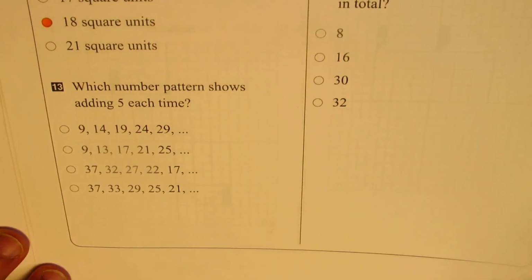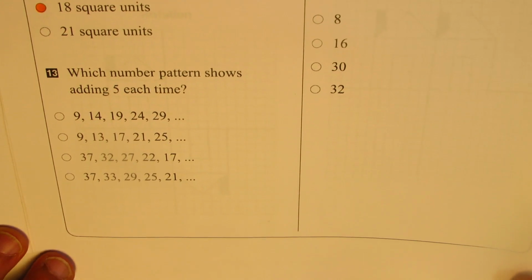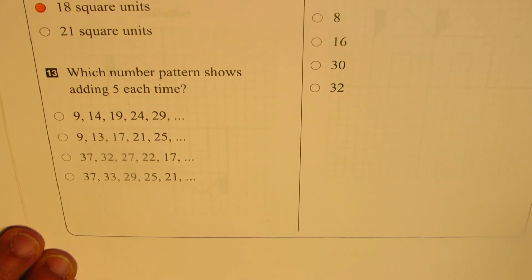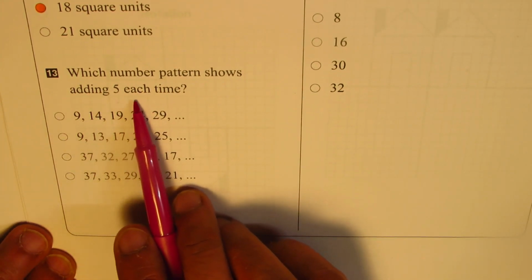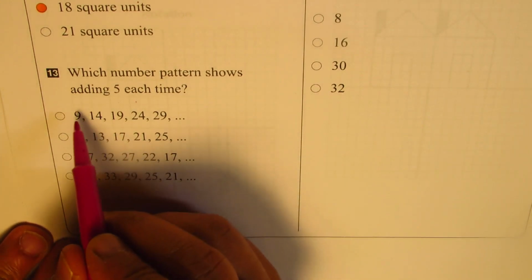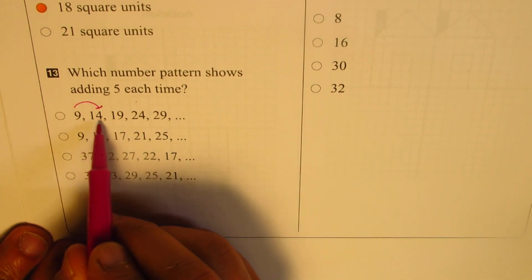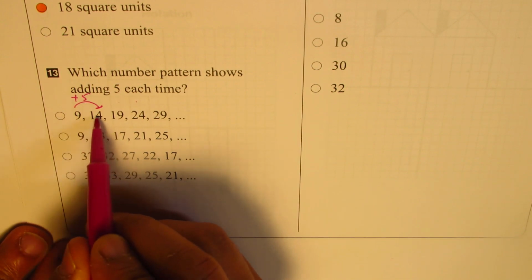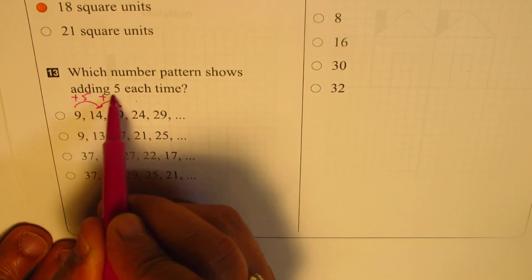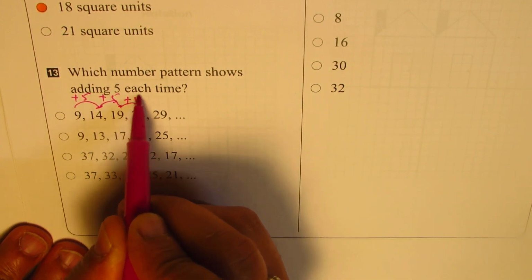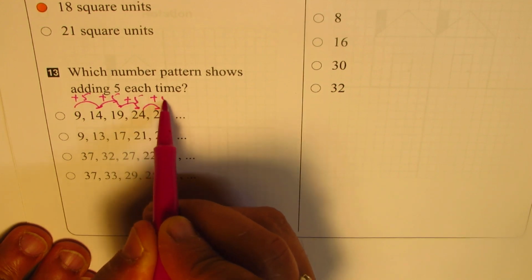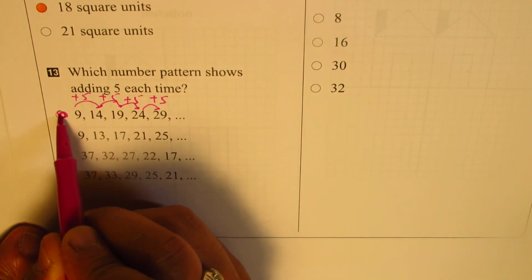Now let's look into question number 13. Question number 13 is, which number pattern shows adding 5 each time? Okay, so let's check. Here what happens? You have to add 5 to get to 14, and then plus 5 to get to 19, plus 5 to 24, and plus 5 to 29. So the first one is correct.